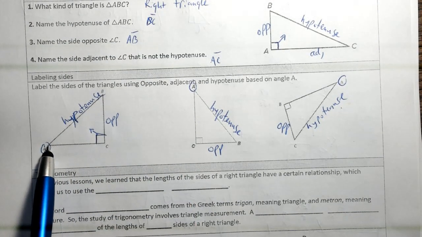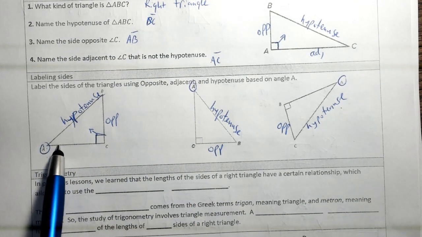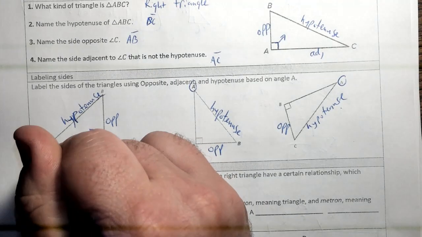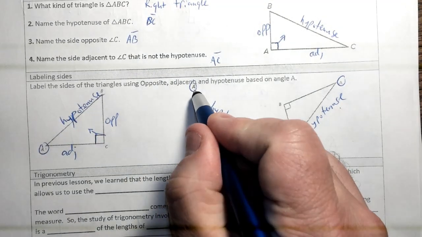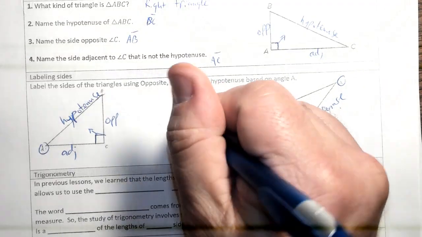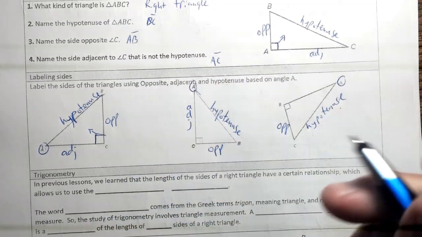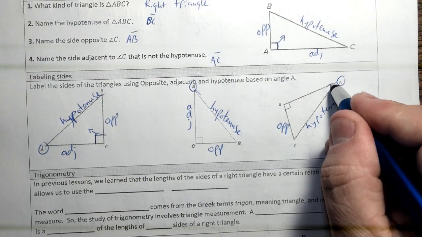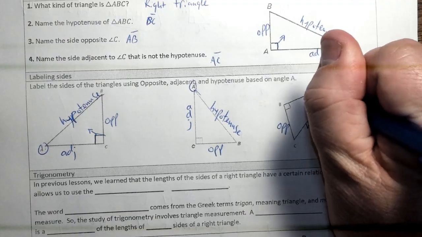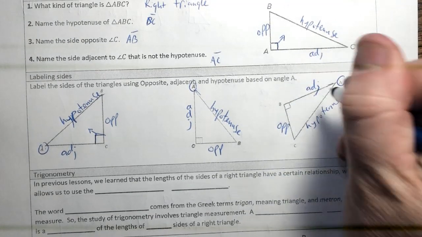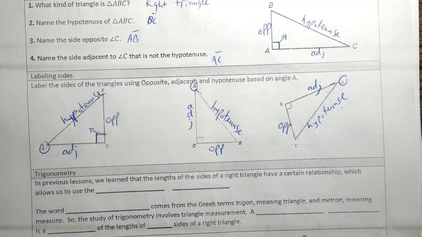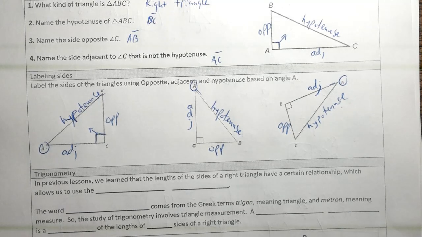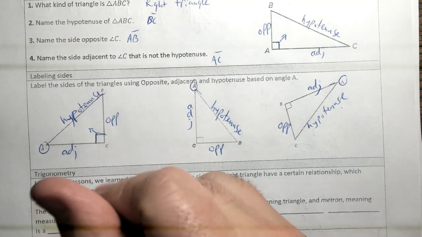All right, now adjacent. Adjacent is the side that touches the angle but not the hypotenuse, so that's this. Touches the angle, but it's not the hypotenuse. If you guys can get that down, this stuff here is super easy, because we're going to use the calculator, and you just have to put the numbers in the right place.